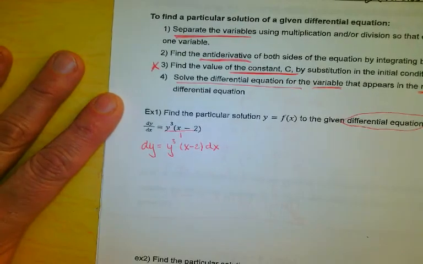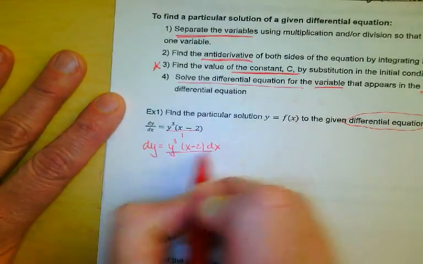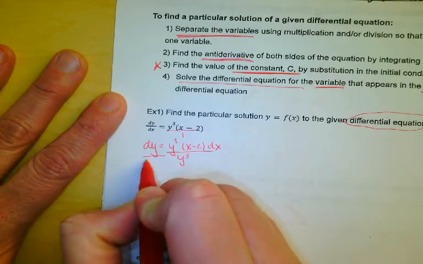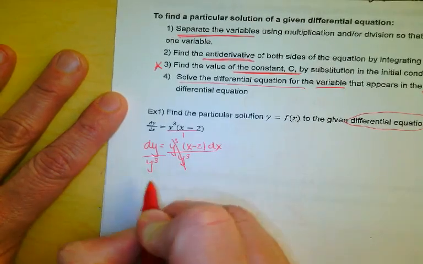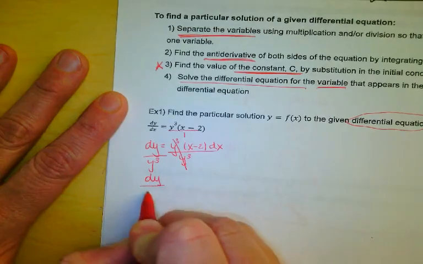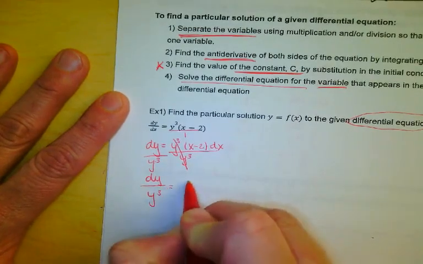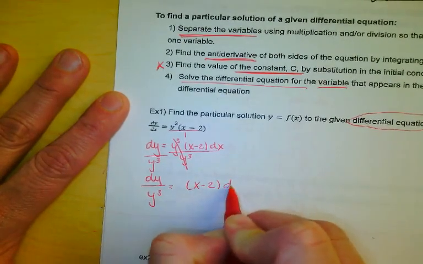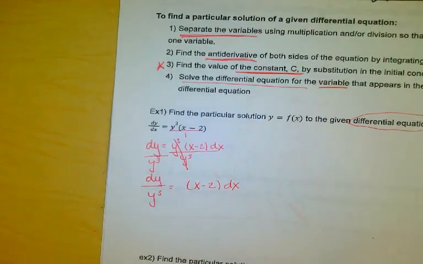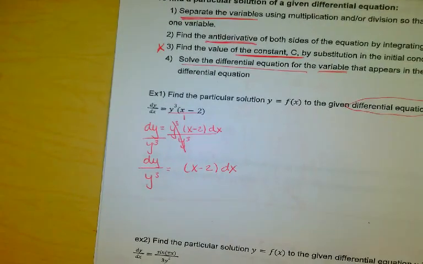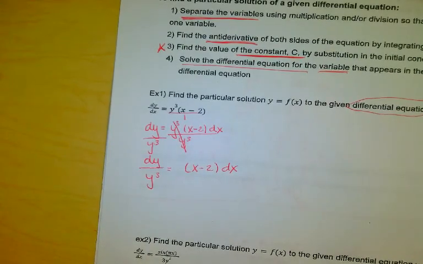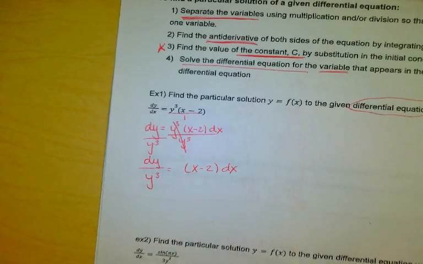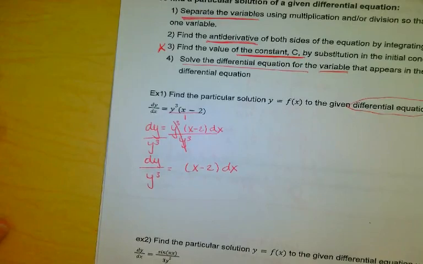And then I'm just going to divide that x or y cubed over. So we've got dy over y cubed equals x minus 2 dx. Okay, and we said that's the part we've got to nail to start to earn any credit for this question. Okay, you have to make sure you separate those variables correctly. All right, and now you just kind of start racking up points here. It's usually worth 6 points. And then like questions part B and C will be worth the other 3 points to get to 9.